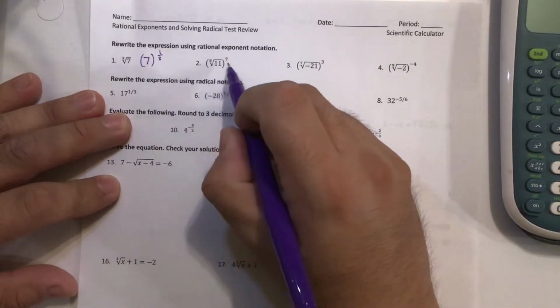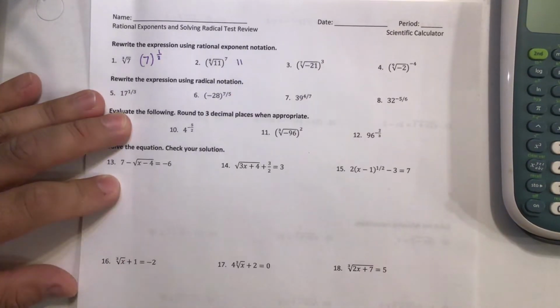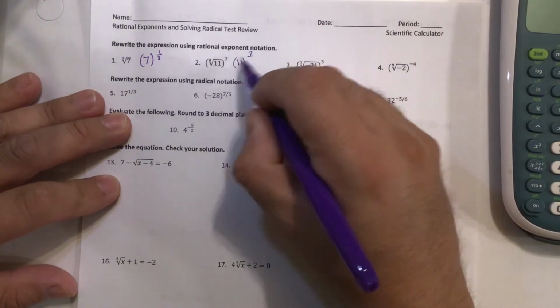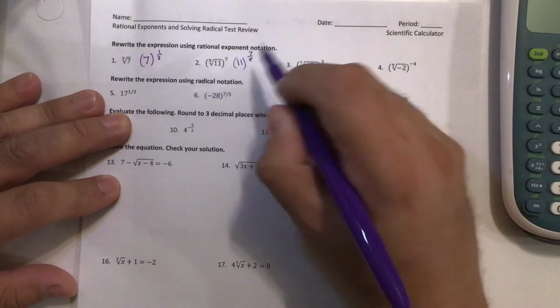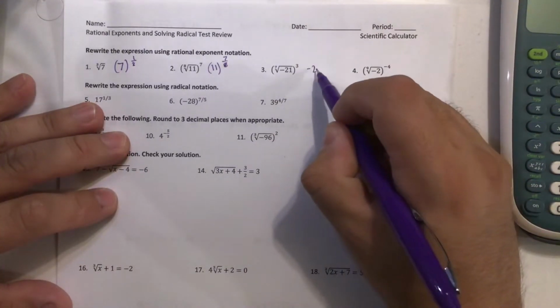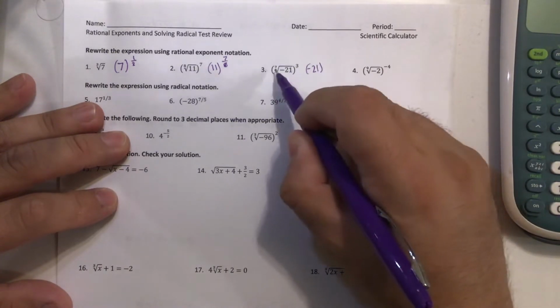All right, so in this one right here, our base is 11. That's the radicand. And we put power over root. So the power is 7 over the root, or the index, which is 8. This one, negative 21. The radicand is a base, power over the root, so 3 over 7.